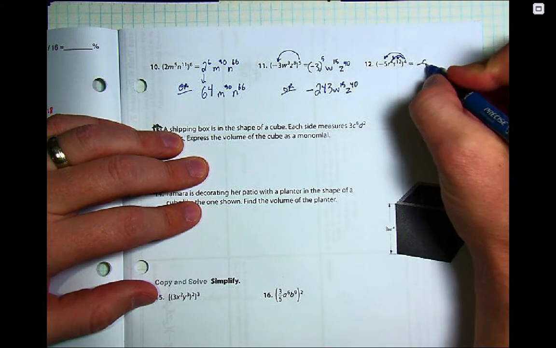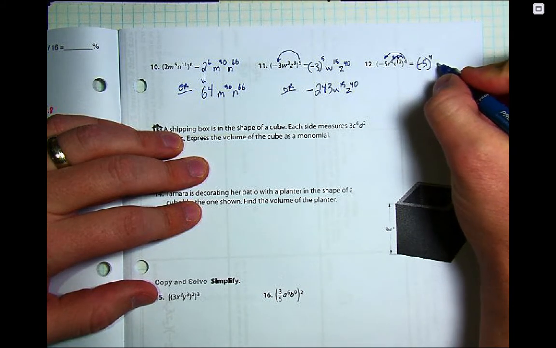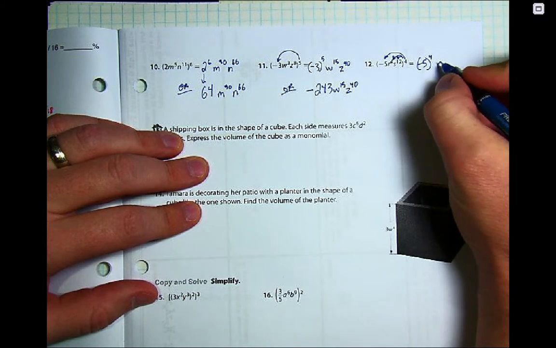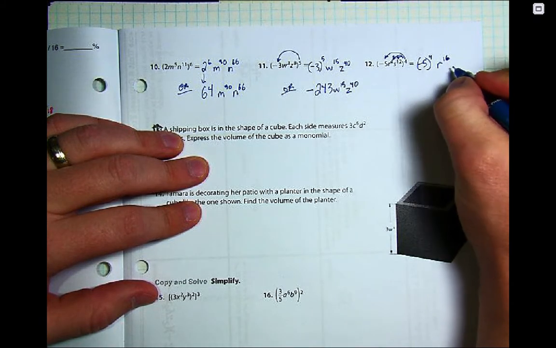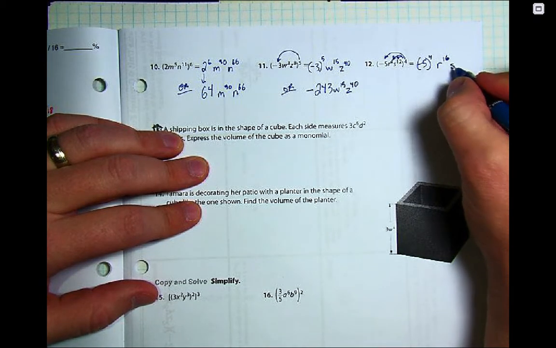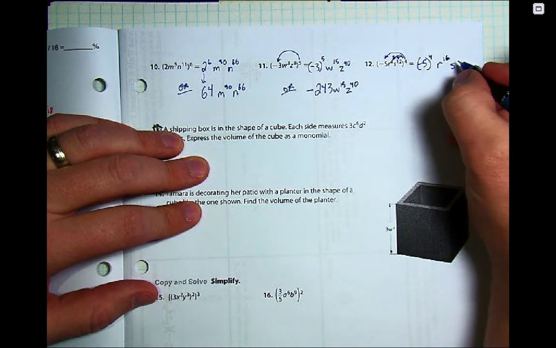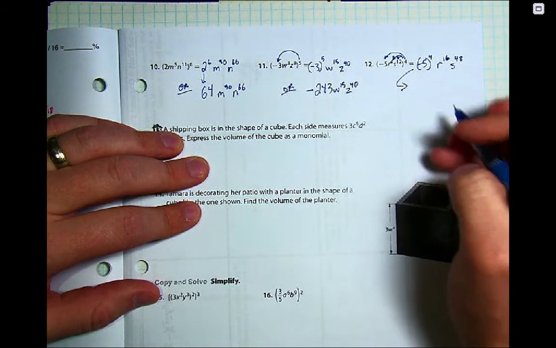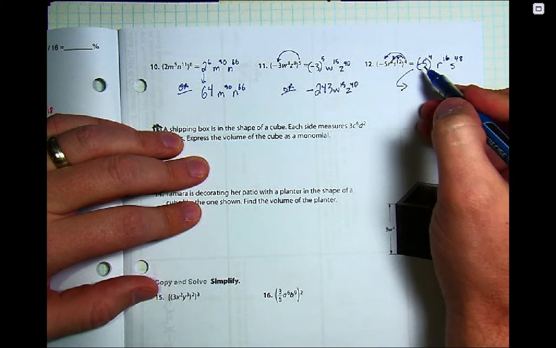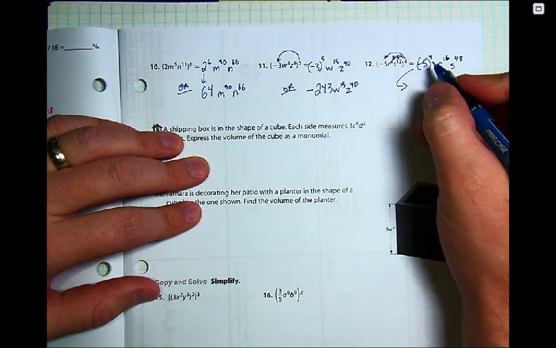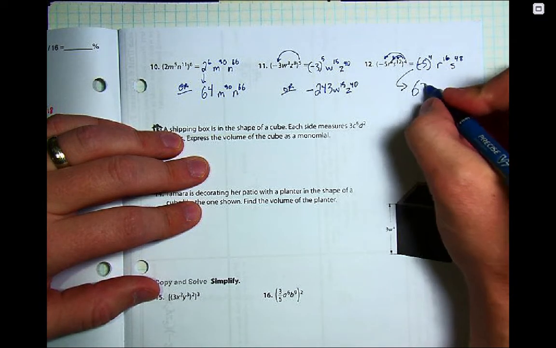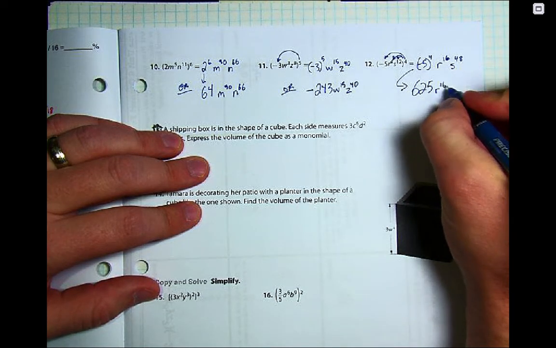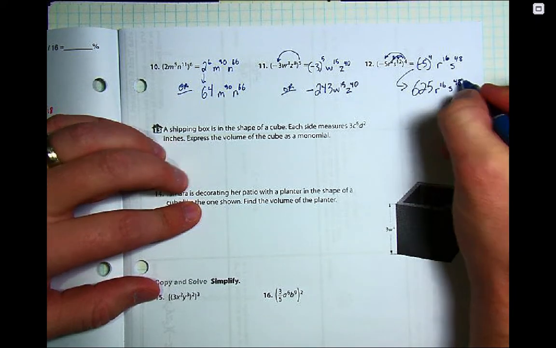Negative 5 to the 4th. R to the 4th to the 4th. 4 times 4 is 16. S to the 12 times 4, which is 48. Is this going to come out negative or positive? Negative times negative times negative times negative. That's going to come out positive. And you're going to have positive 625, r to the 16th, s to the 48th power.